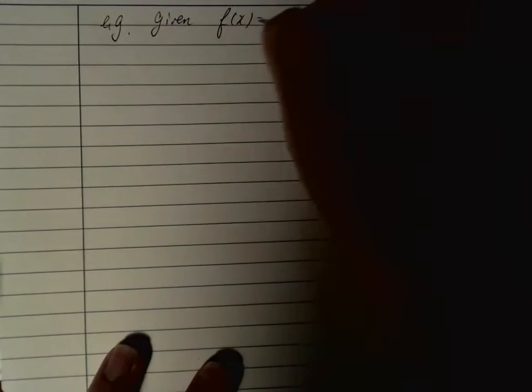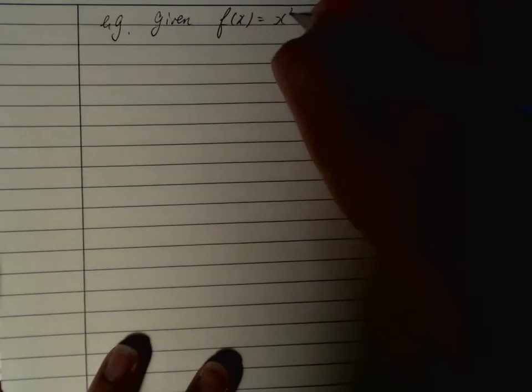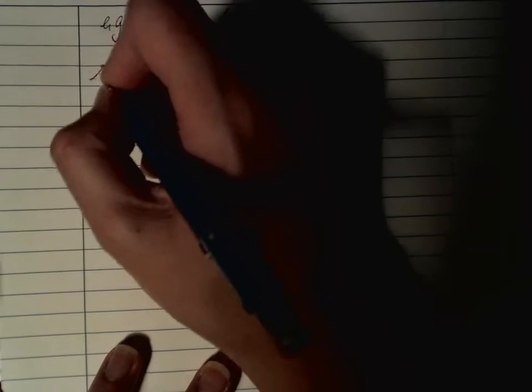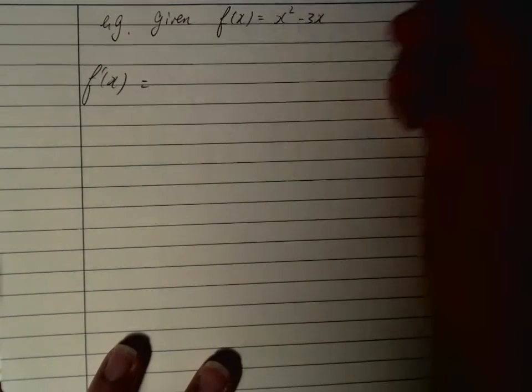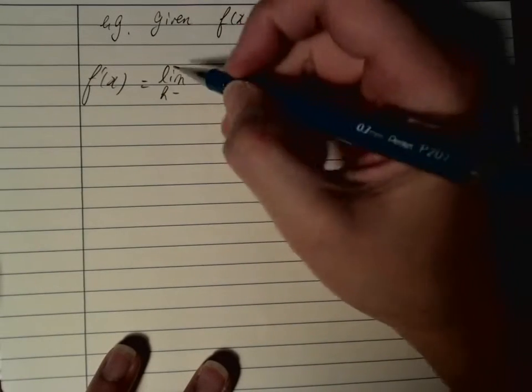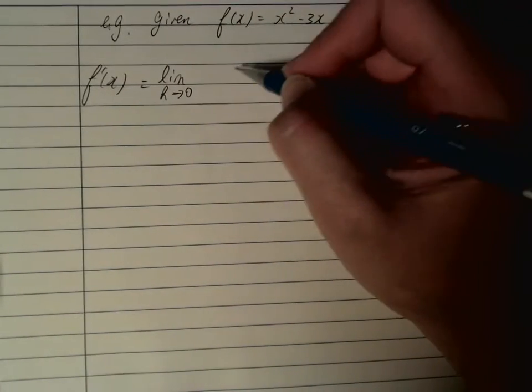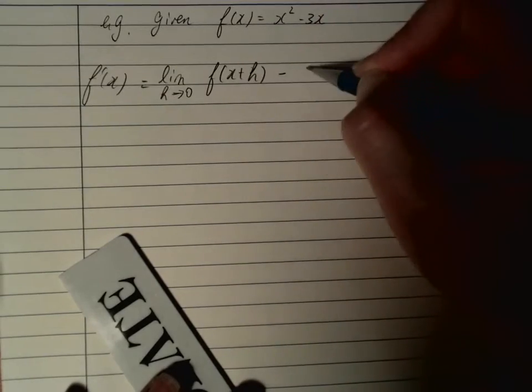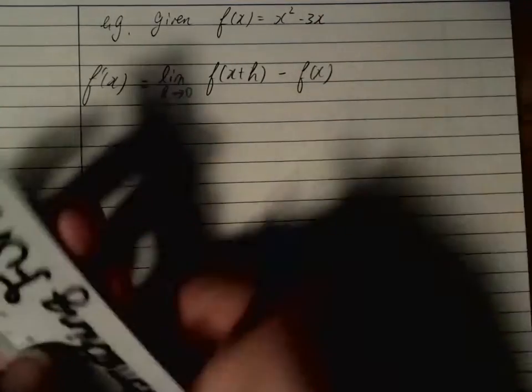The example will be: given f(x) equals x squared minus 3x. Alright, by using the first principle, f dash x, the differentiation, will be equal to the limit as h tends to 0 of f(x plus h) minus f(x) over h.